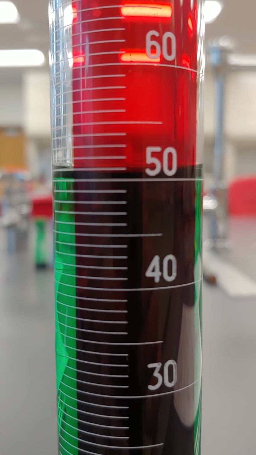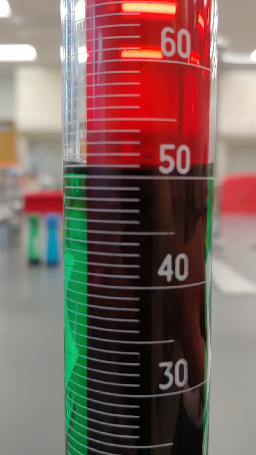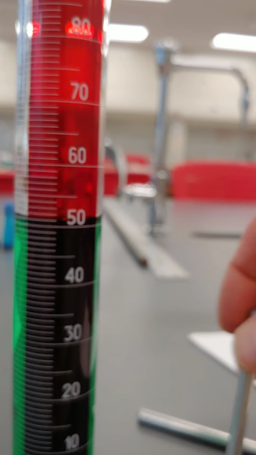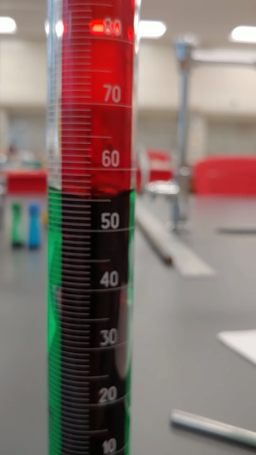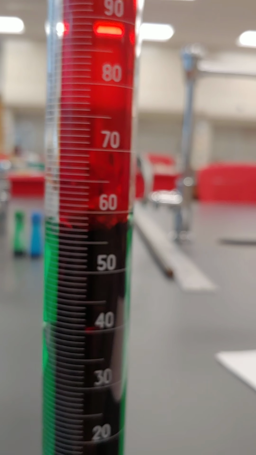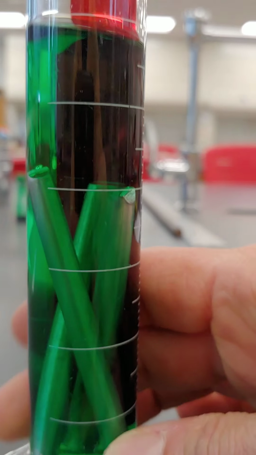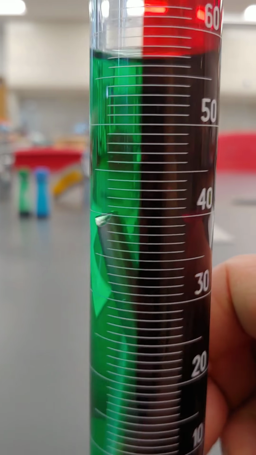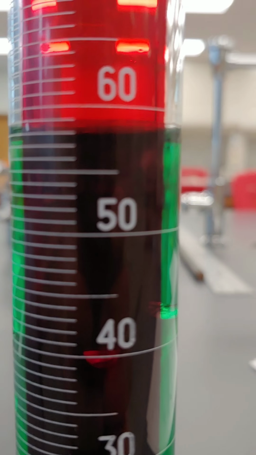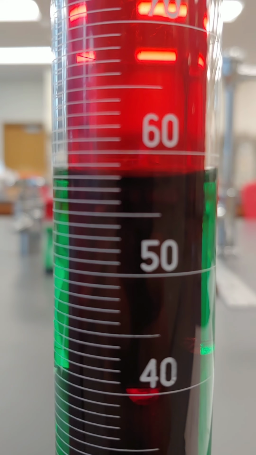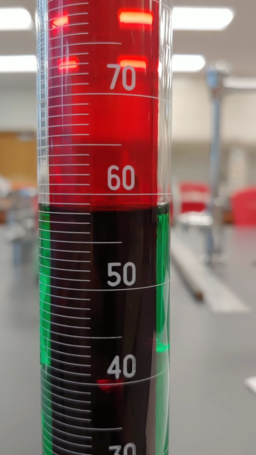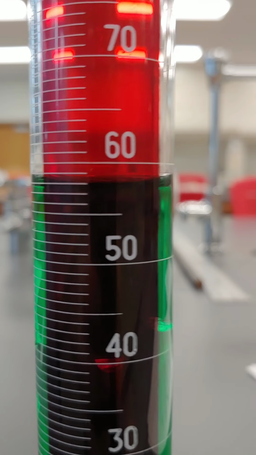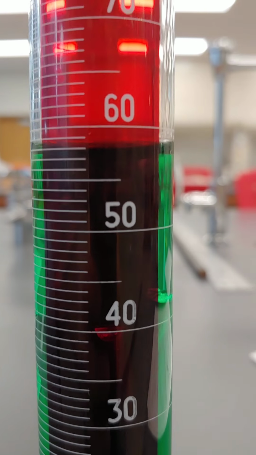what would we call that volume? Okay. So then if I take my 3 sticks of aluminum and I submerge them so that they're under the level of the water, we can see that as I add the sticks of aluminum to the cylinder, the volume of the liquid in the cylinder has increased. And the amount that the liquid has increased, we could say that's the same as the volume of these sticks of aluminum.